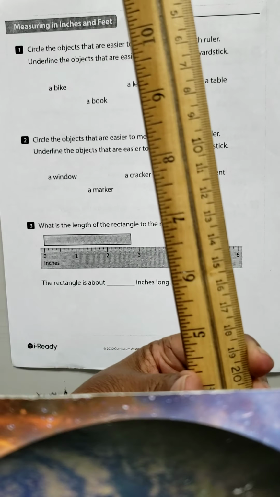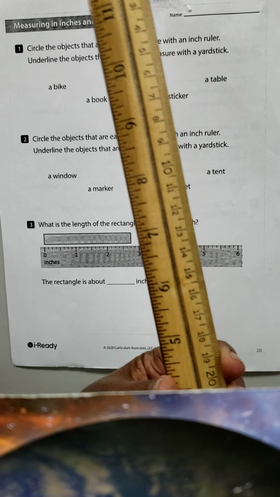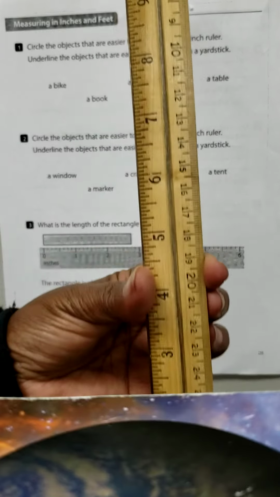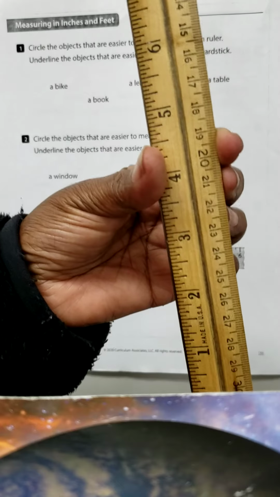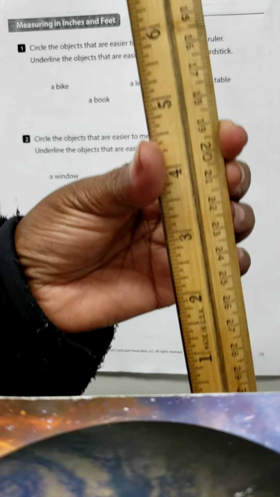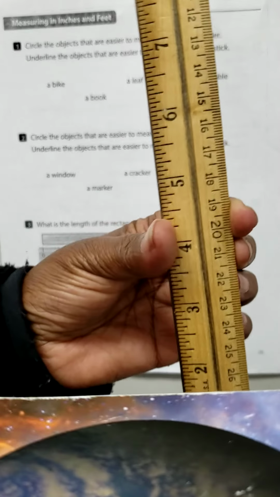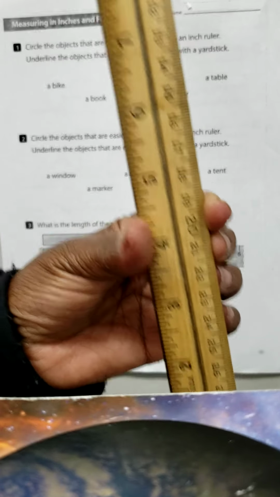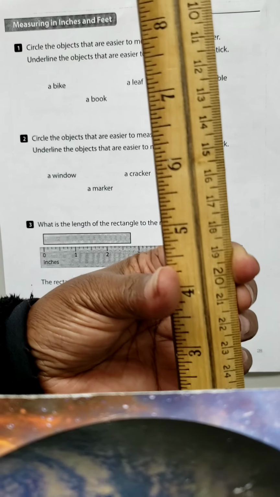I thought I had a yardstick around. Somebody must have borrowed it. I'm not seeing it. But remember that it takes 3 of this to make a yard. So if this is 12 inches, 3 times 12 would be what? 36 inches make a yard.